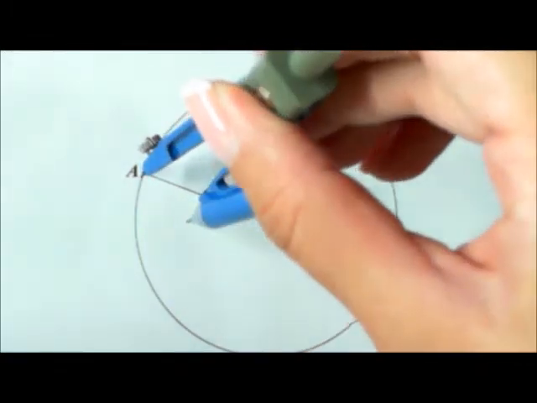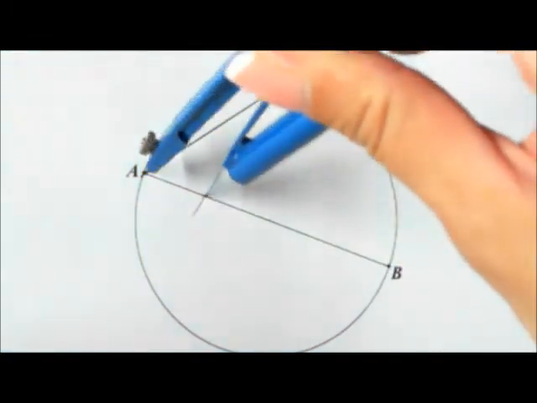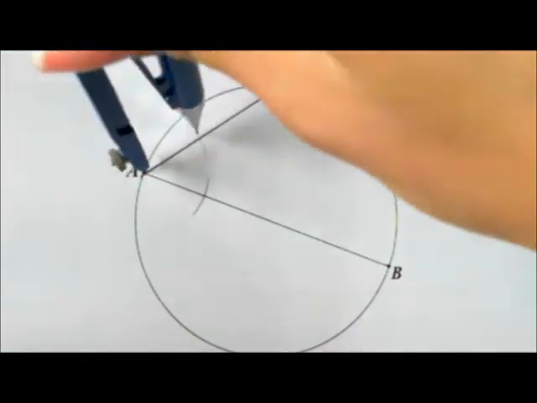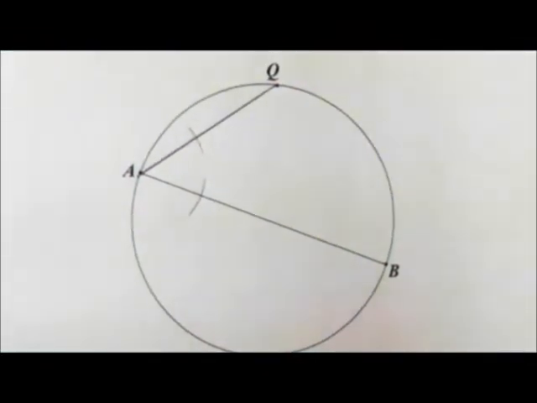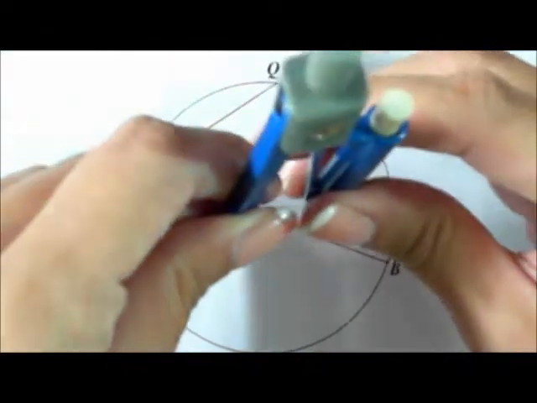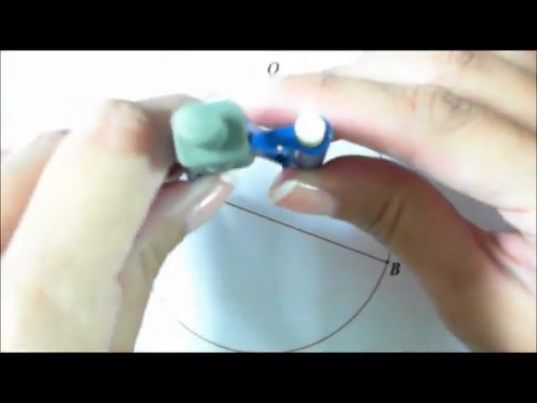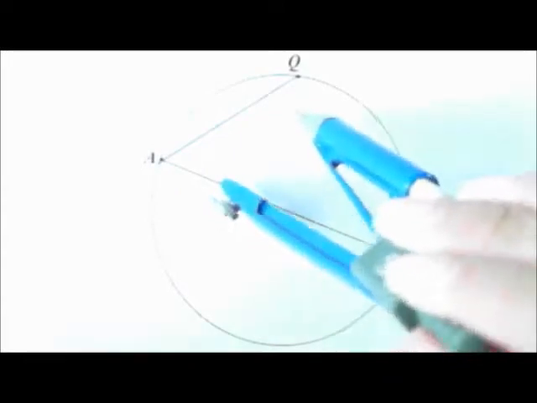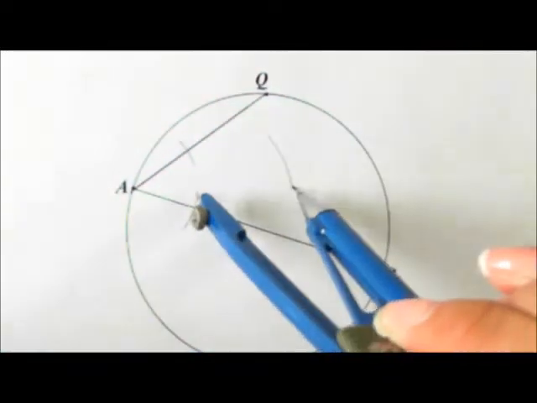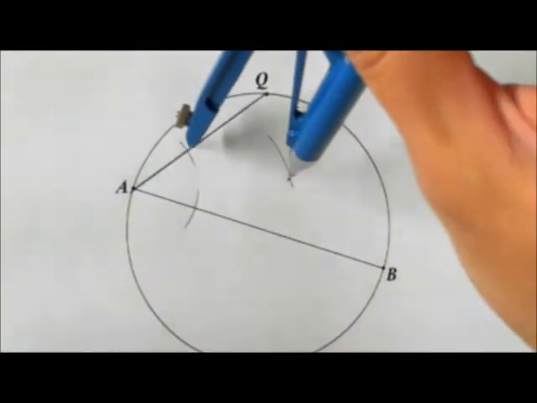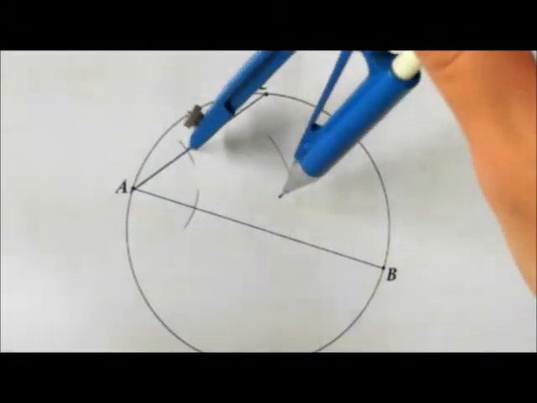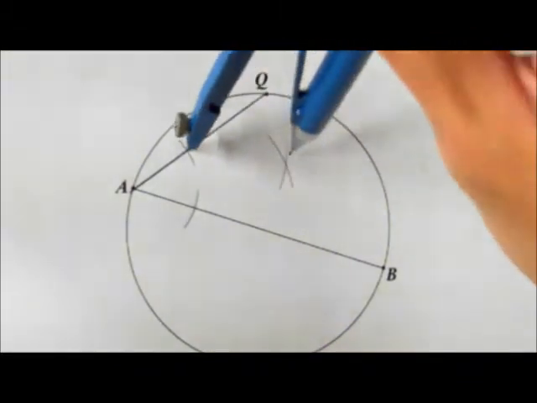Keeping the radius constant, draw an arc on each side of the line. After that, widen the radius slightly. Put it at this point and do a cross. Without changing the radius, put it at the other arc and draw a cross.